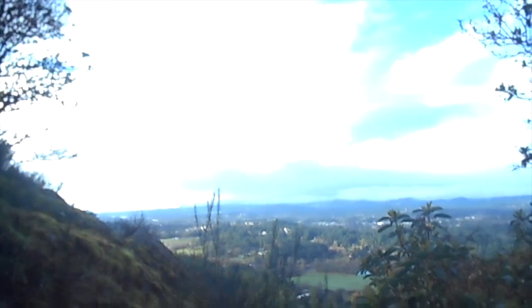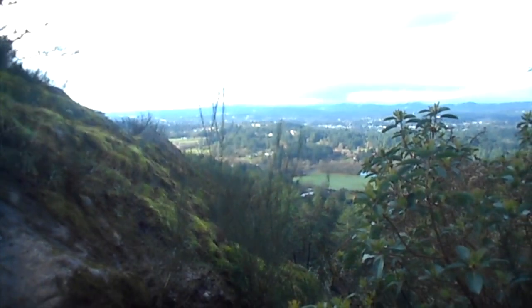9 minutes 37 is my pace, still dropping, but still sub 10 minute pace, which is pretty good for these trails. Here we go, the $1 million pop-out view. Hopefully you're getting this. Yep, should be. I'll zoom in.